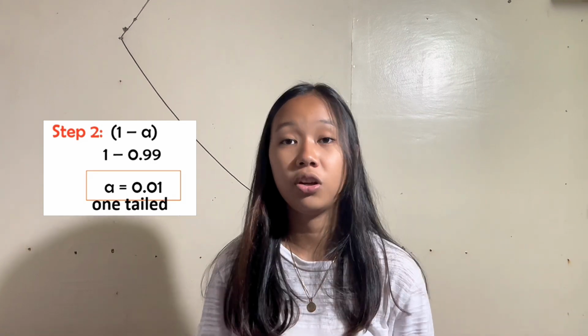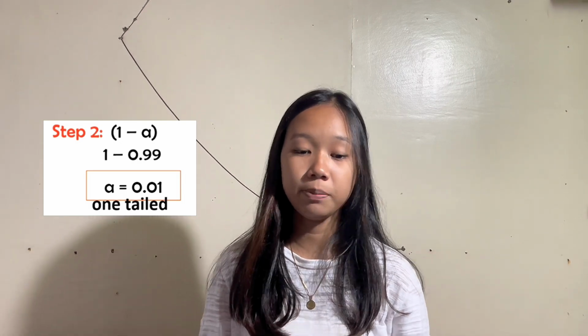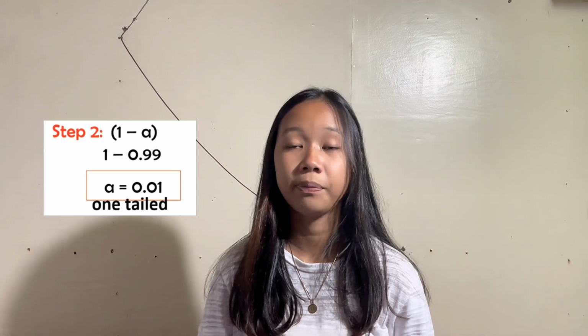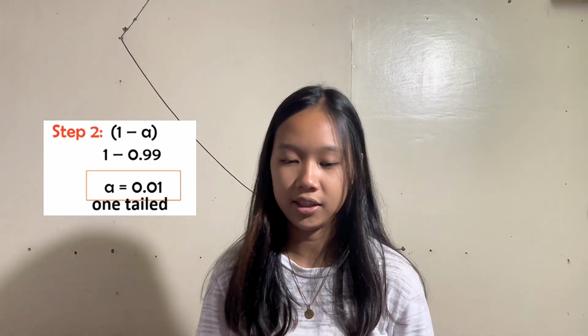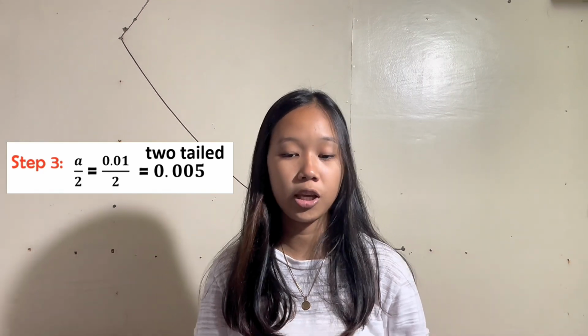And then the second step, let's take our alpha. So let's get an alpha. Let's use the confidence level of the interval. So let's change the 99% again into a decimal number, so that is 0.99. Then let's just divide by 2. So our two-tailed is 0.005. So let's look at that in our table.